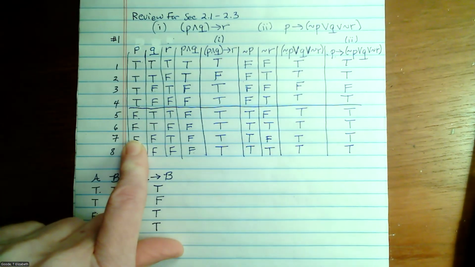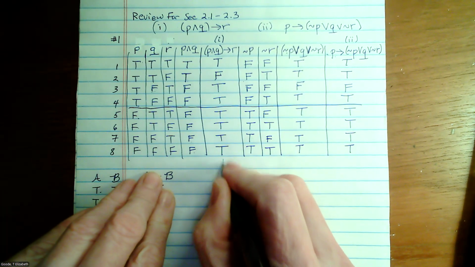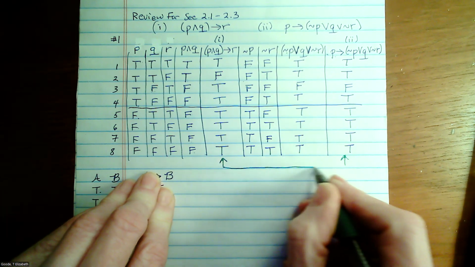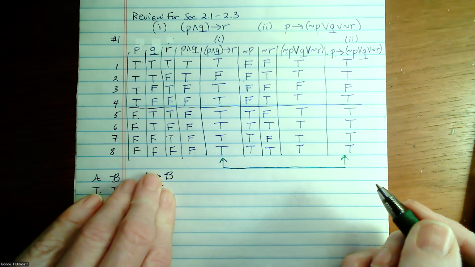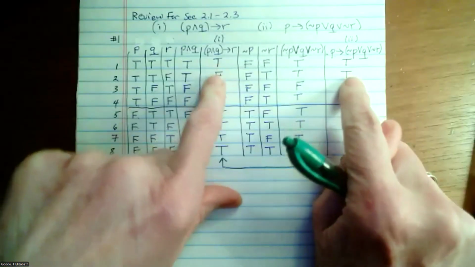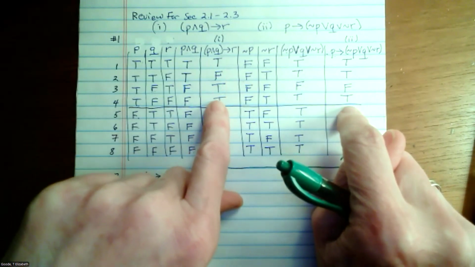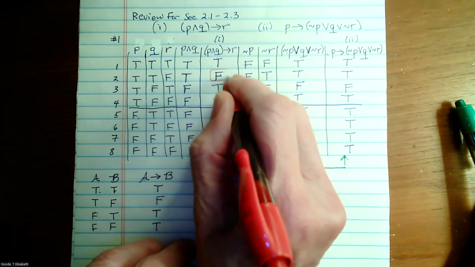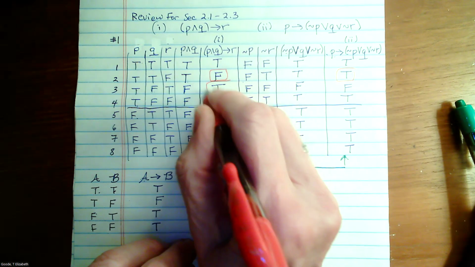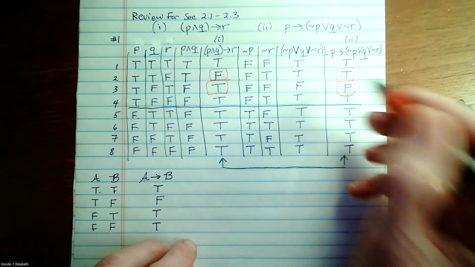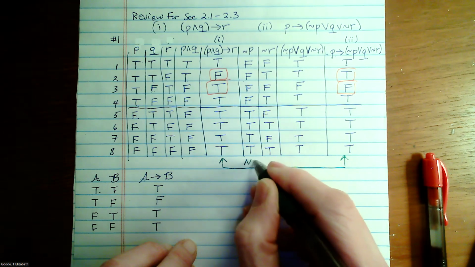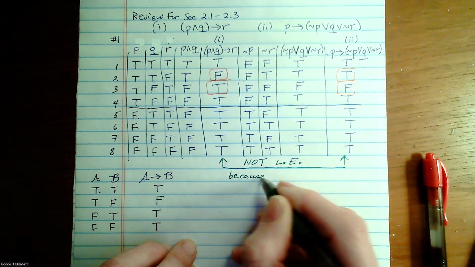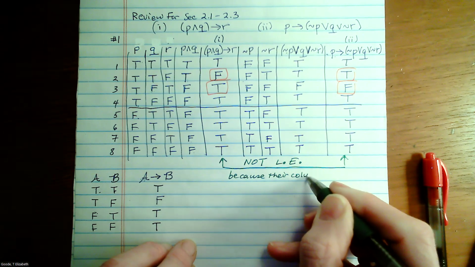Hey, did I make a mistake on my key on this problem? Because when we look at these two columns, are these two logically equivalent? In other words, are they identical in every row? No, they're not, because they differ in rows 2 and 3. They have different truth values in rows 2 and 3, don't they? So they are not logically equivalent because their columns are not identical.